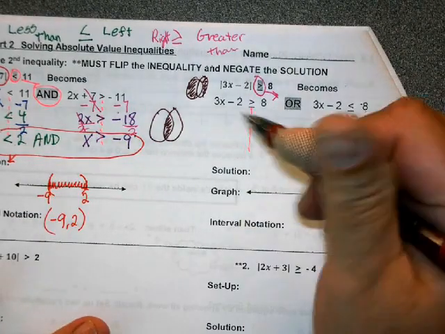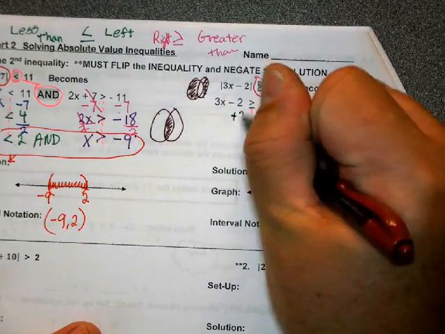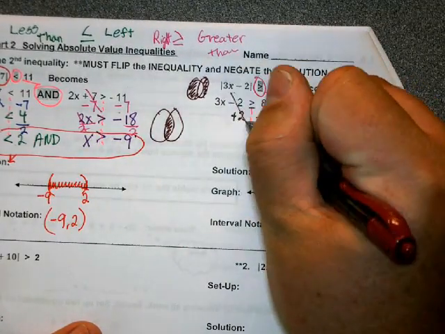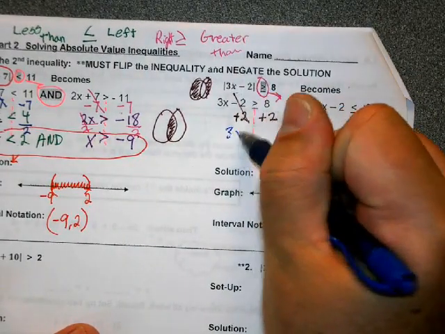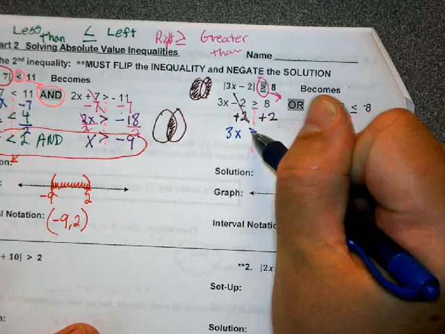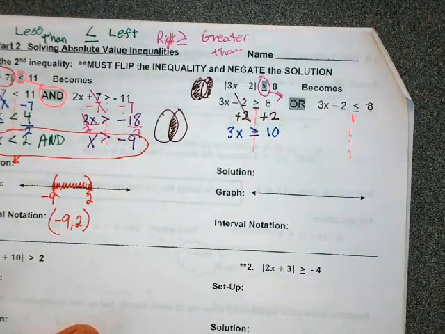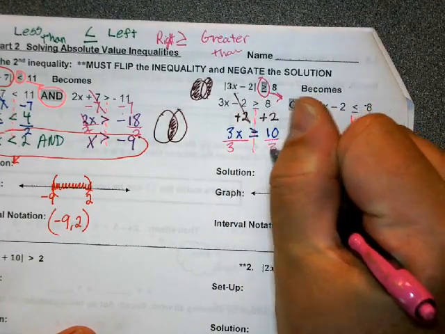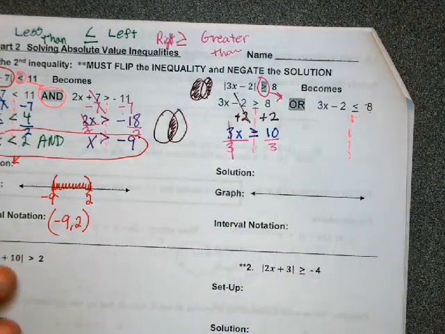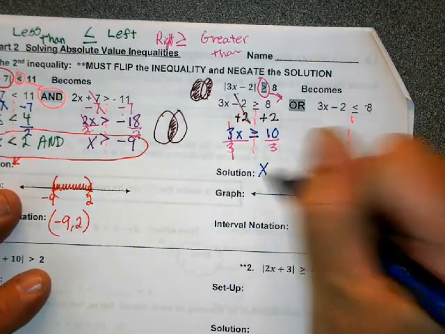I'm going to add 2 to both sides. Yep, 3x is greater than or equal to 10. Divide by 3. Now we just end up with an ugly fraction. So x is greater than or equal to 10/3.